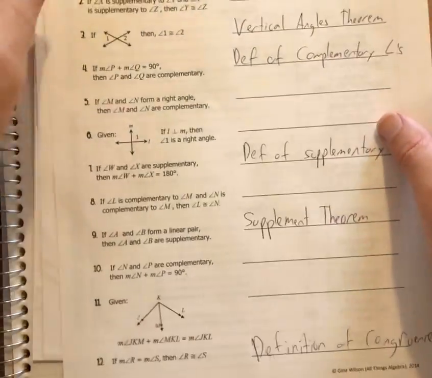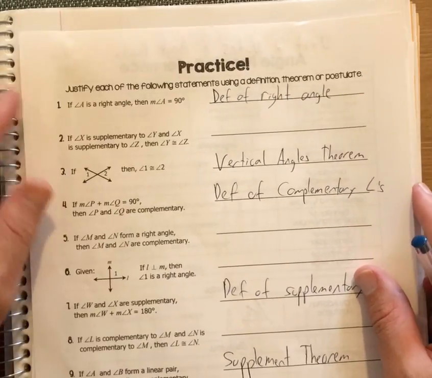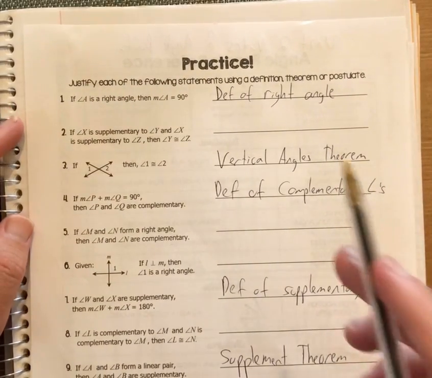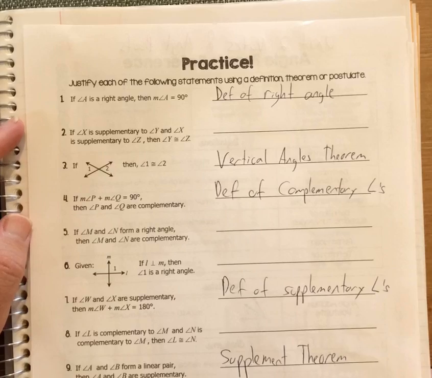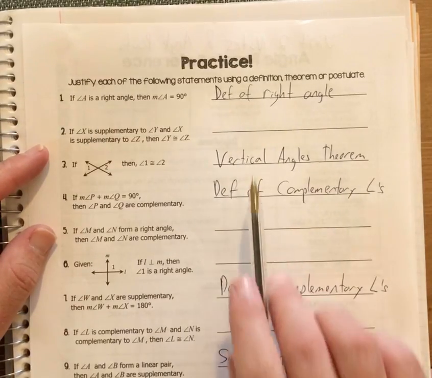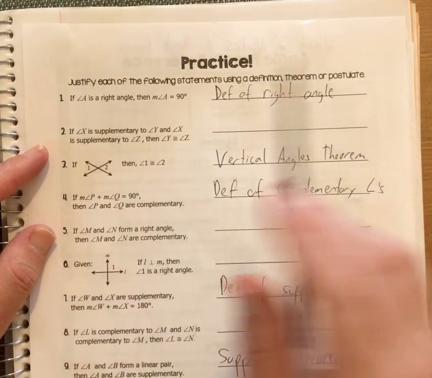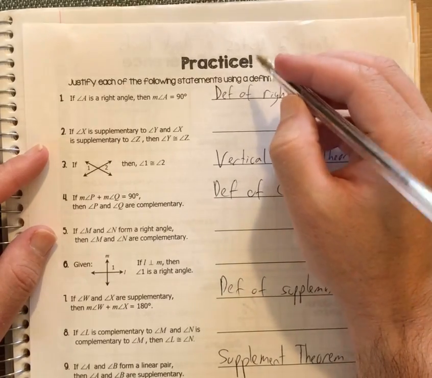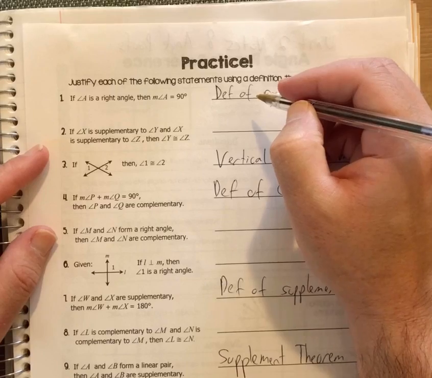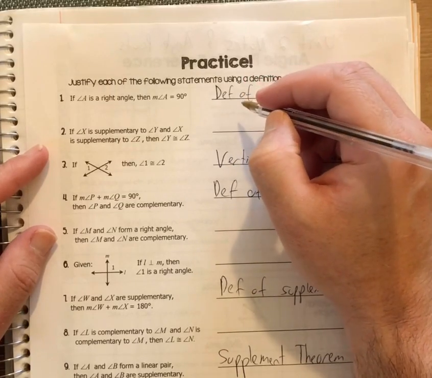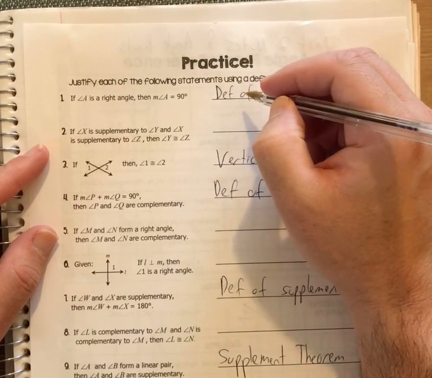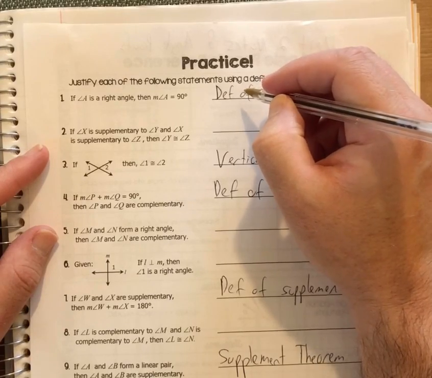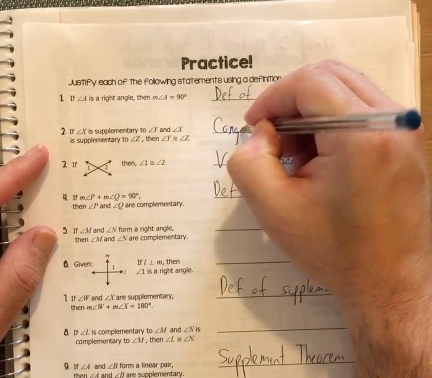So one of the most important things with these is being able to recognize what you're seeing, okay? Because sometimes the statements will be given, and then you'll need to be able to recognize what happened there. Some of these are filled out already. Definition of a right angle, we know, is 90 degrees. If x is supplementary to y and x is supplementary to z, then y is congruent to z. So that is the congruent supplement theorem.